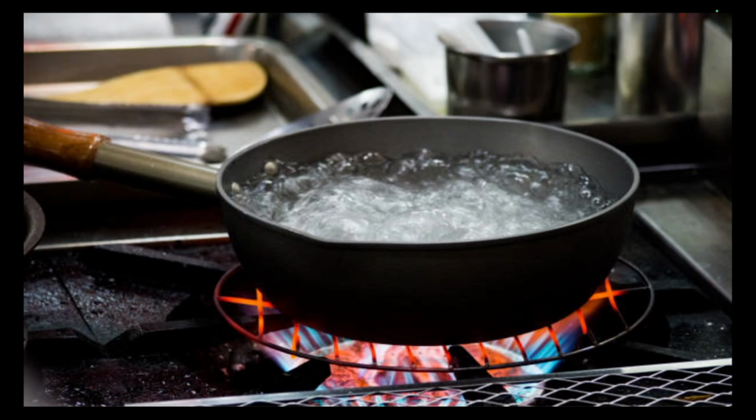Let's take an example of boiling water. When heat is added to a system at a high temperature, the molecules in the system are already moving quickly and randomly. Adding more heat doesn't make them move faster or more randomly. So the entropy of the system doesn't increase by much.